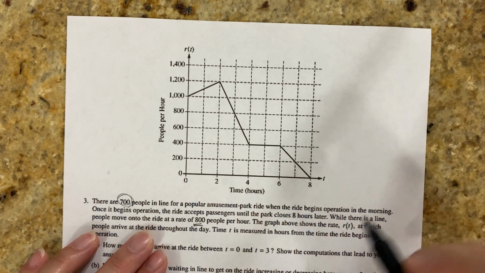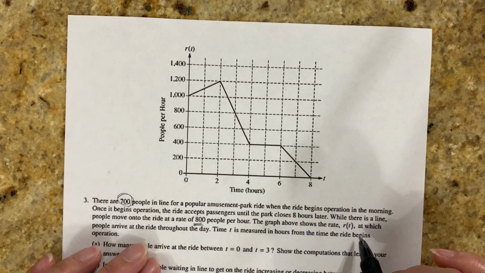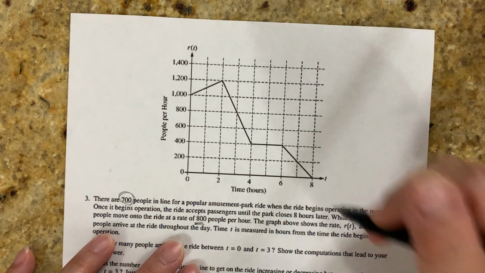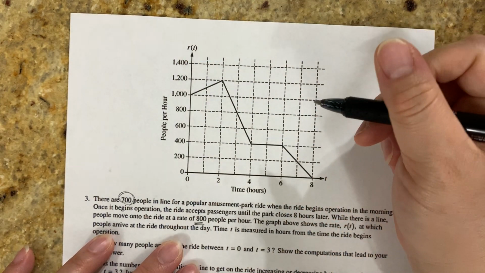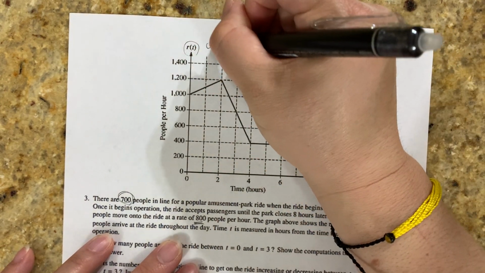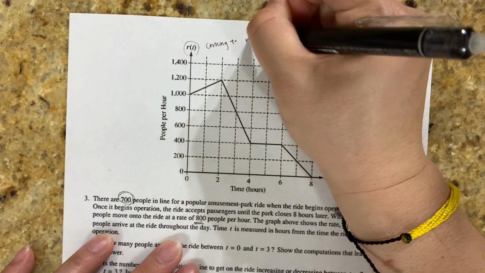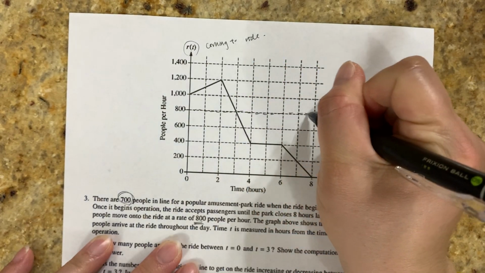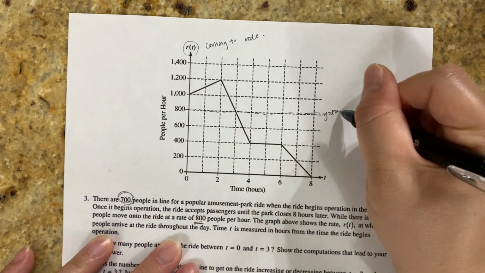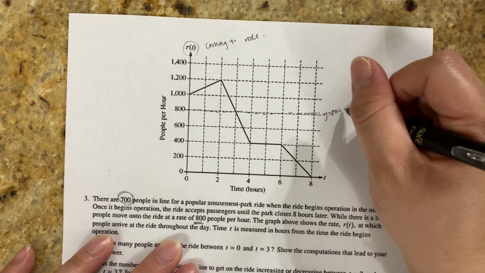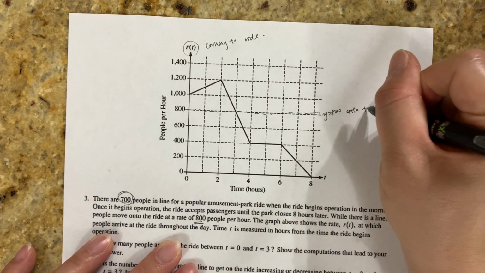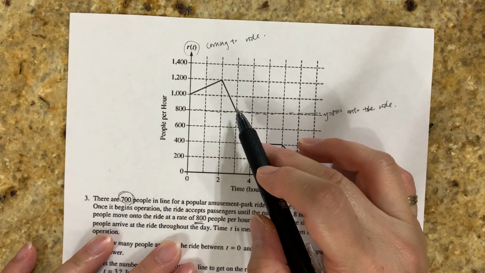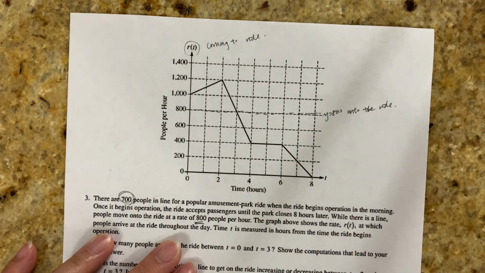The graph above shows the rate R(t) at which people arrive at the ride throughout the day. So R(t) is people coming to the ride, but I process them. This is y equals 800. This is people going off to the ride, moving onto the ride. Basically, these are people coming to wait in line, and these are people getting off of the line.